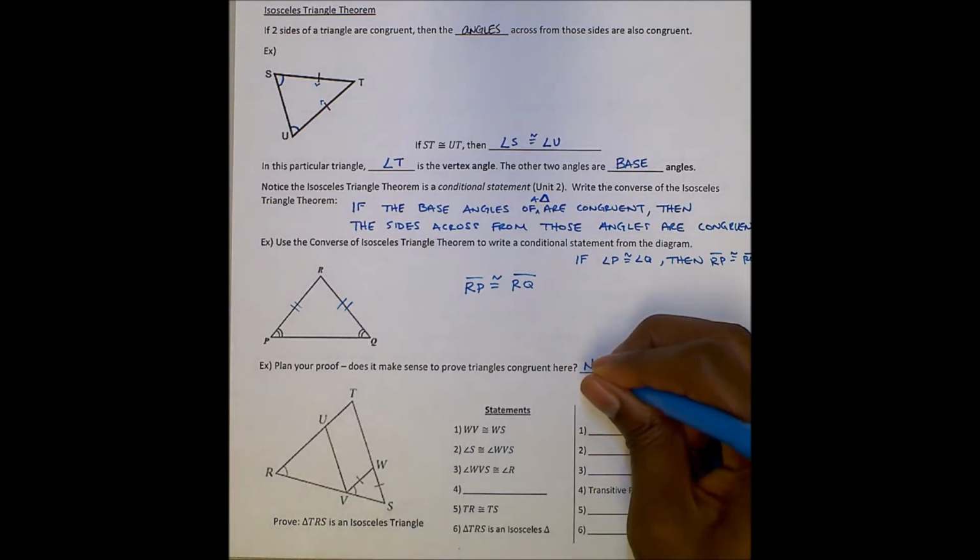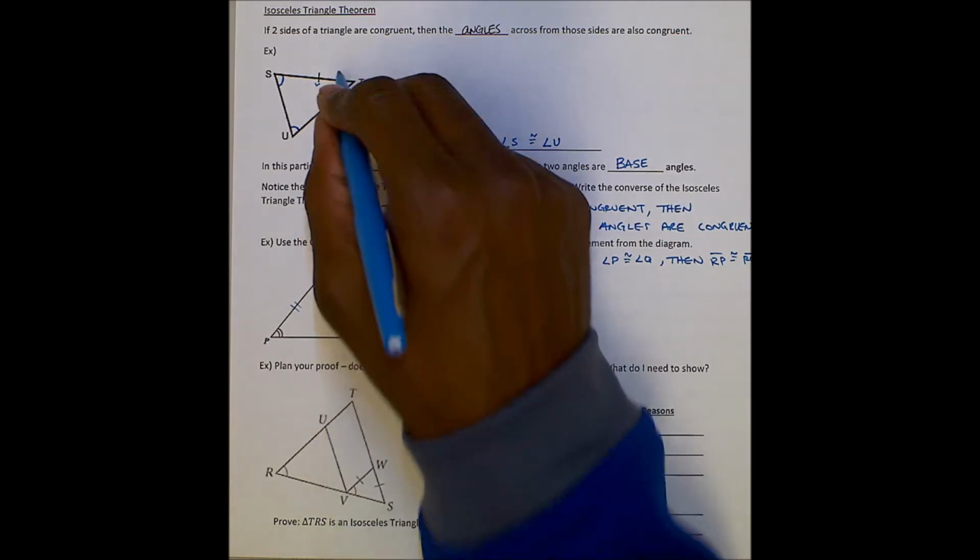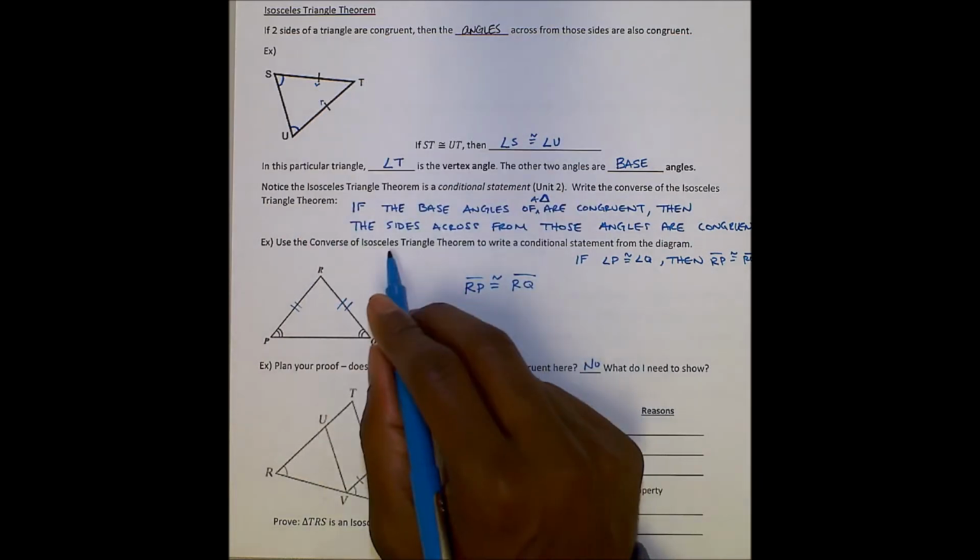We're trying to prove that triangle TRS is an isosceles triangle. So are we trying to prove that two triangles are congruent? No. So does it make sense to prove that two triangles are congruent? No. I need to show either that two sides are congruent or that two base angles are congruent. Either one of those, I can use the converse of the isosceles triangle theorem or the isosceles triangle theorem.